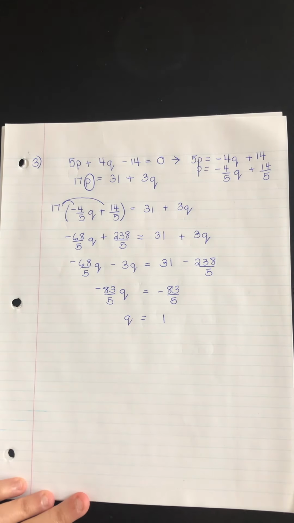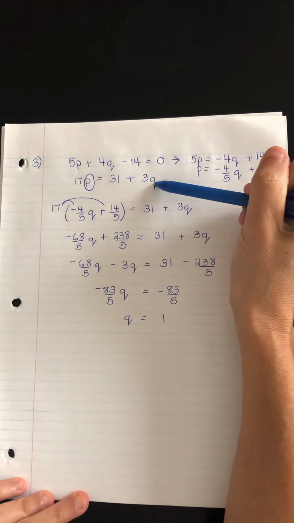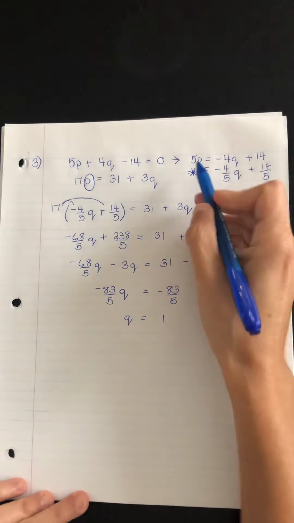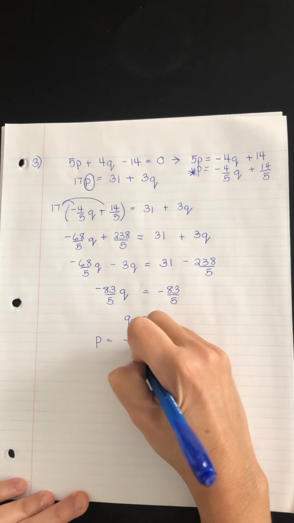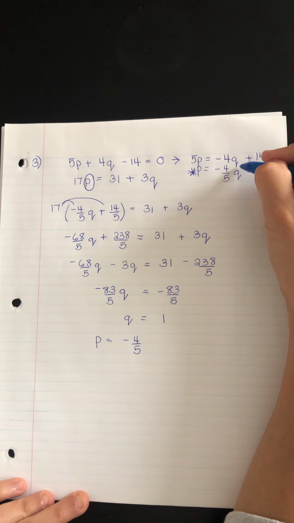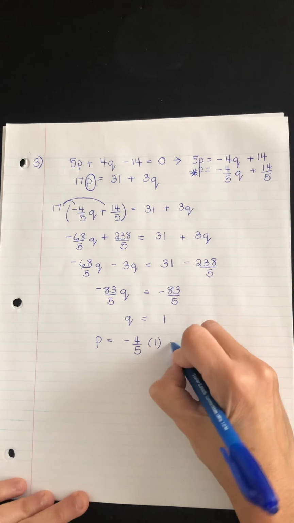All right, once we have Q, you can substitute it here or here. I'm going to go to this one right here since P is already isolated. This is negative 4 fifths multiplied by Q. So negative 4 fifths multiplied by 1 plus 14 fifths.